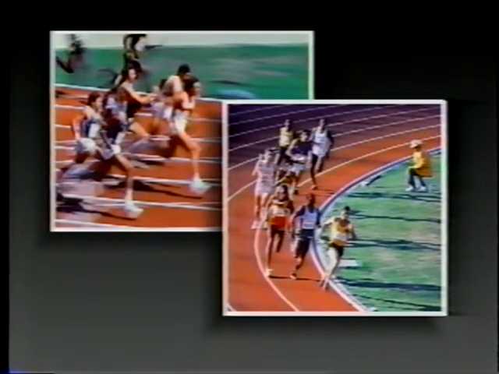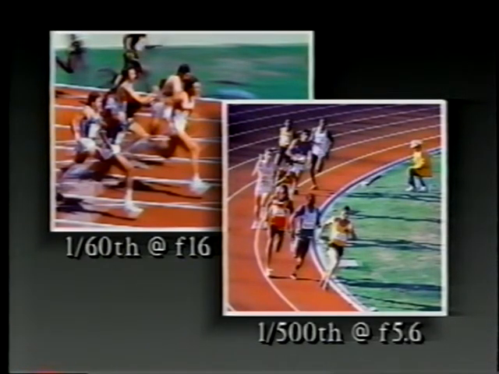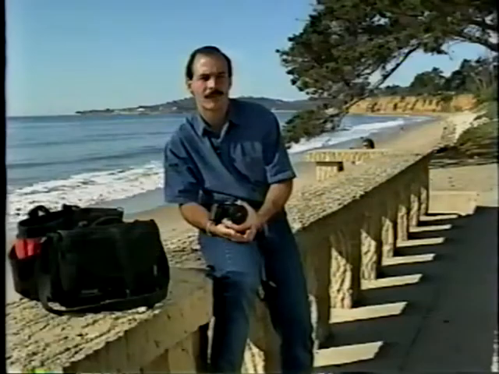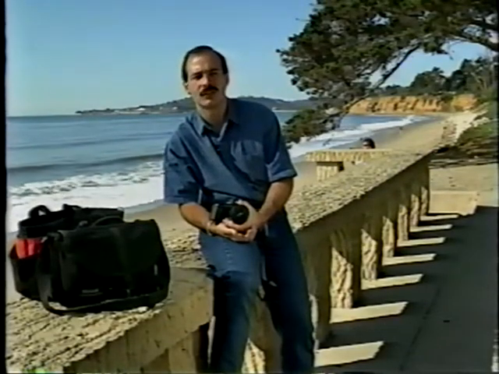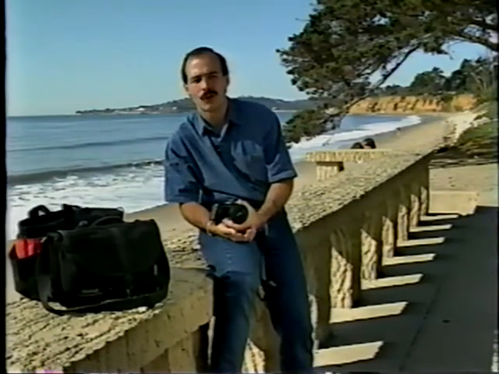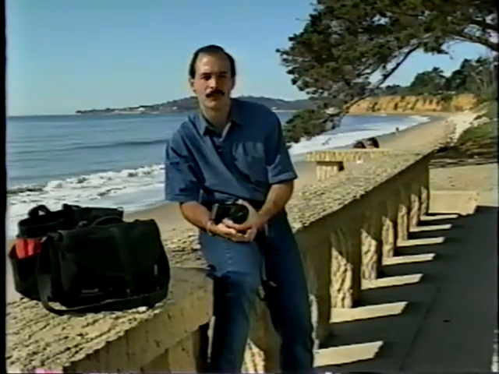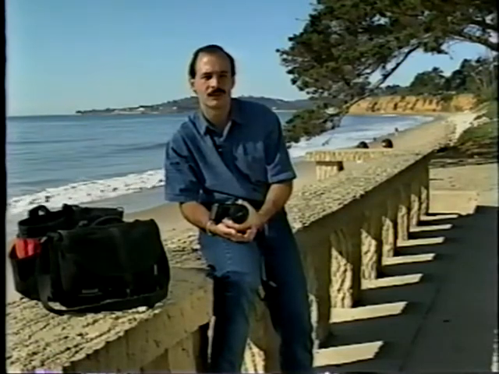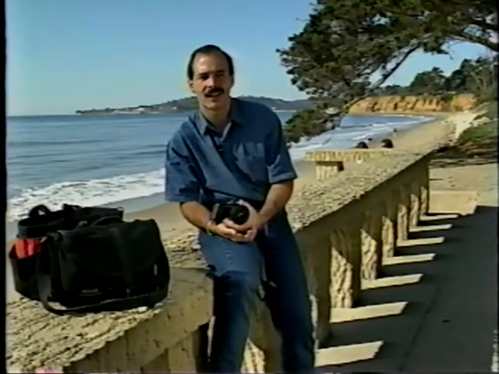However, you will notice a difference in the motion or lack of motion in the athlete. One was taken at f/16 at a 60th. This shutter speed allowed the photographer to make an effective photograph implying motion and speed. The other was taken at 1/500th at f/5.6, freezing the action of the runner. The photographer increased the shutter speed by 3 stops and opened up the aperture by 3 stops from the original reference of 1/60th of a second at f/16.